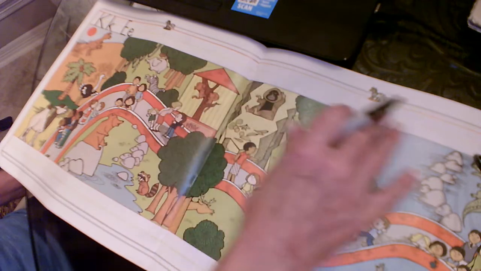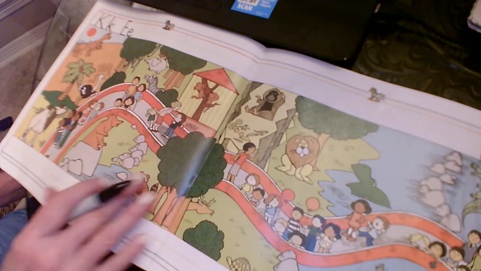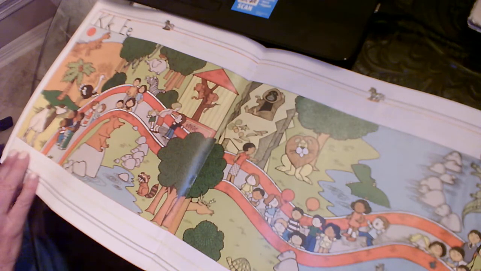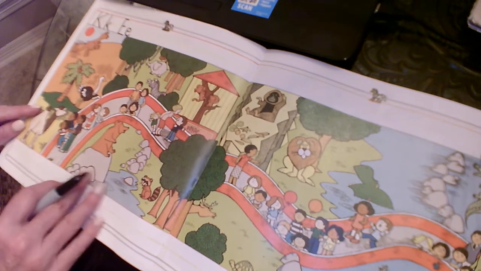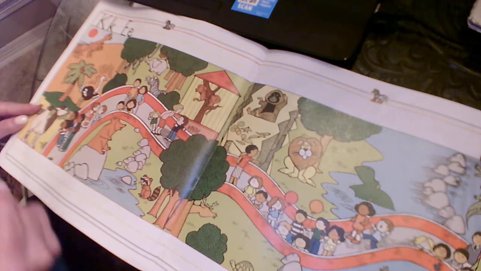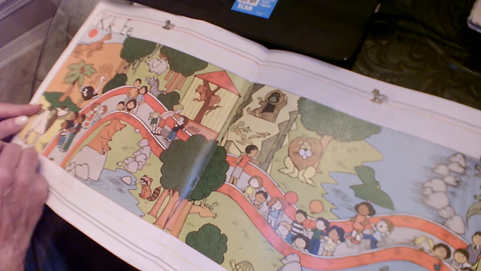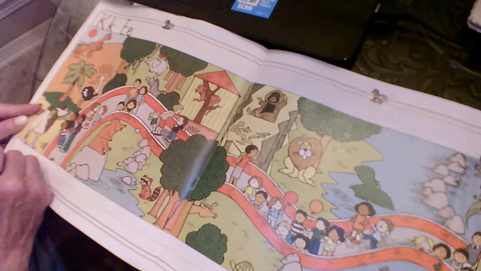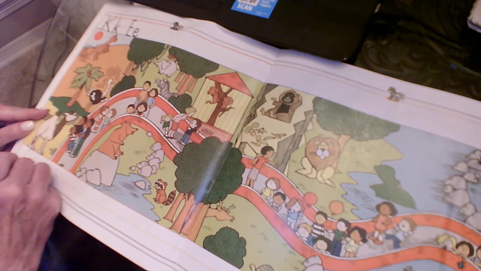Then, once you've filled up all the top row, come down to the bottom row, and you can start naming these animals. For example, camel. What does camel begin with? Yes, that's right. Camel begins with a C, capital C, lowercase c.